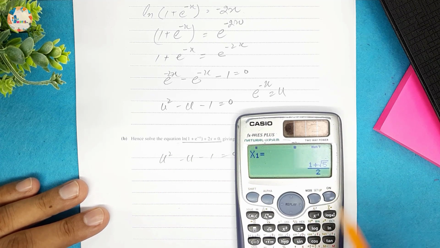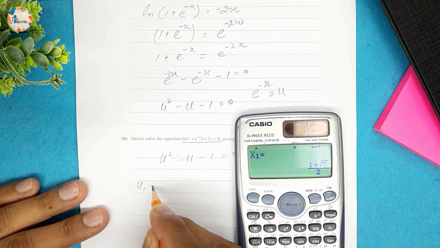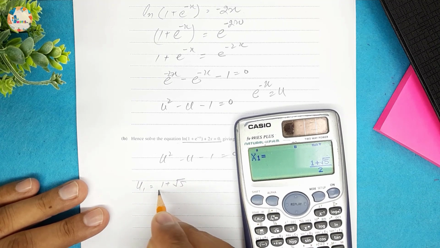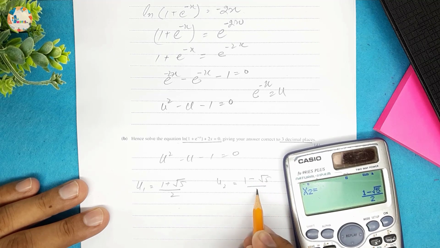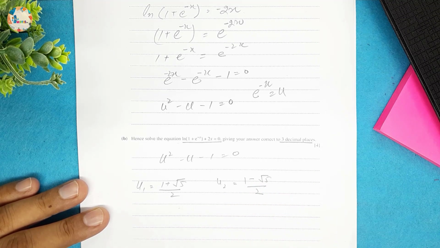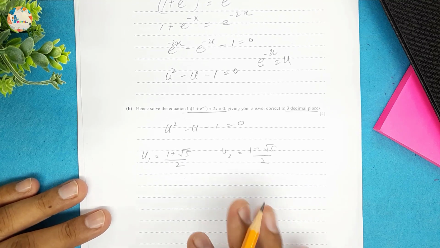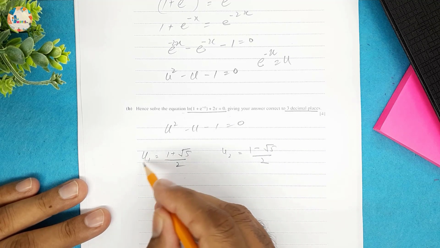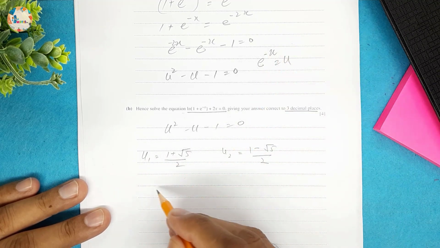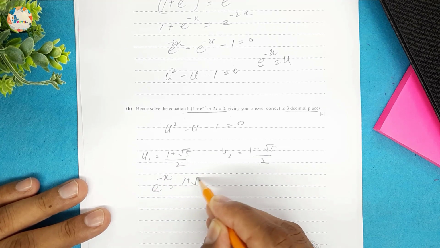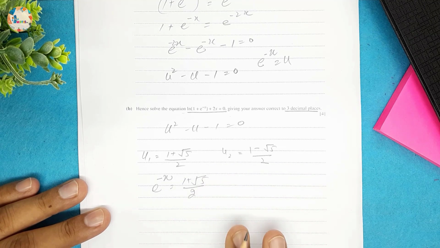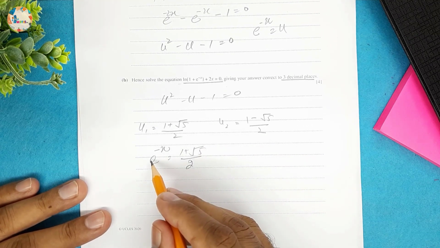So our first value, u1, we can write as 1 plus root 5 over 2, and the second value, u2, we can write as 1 minus root 5 over 2. These will be our two values. If we take the positive value, u is basically e raised to the power minus x, so we can write e raised to the power minus x is equal to 1 plus root 5 over 2.